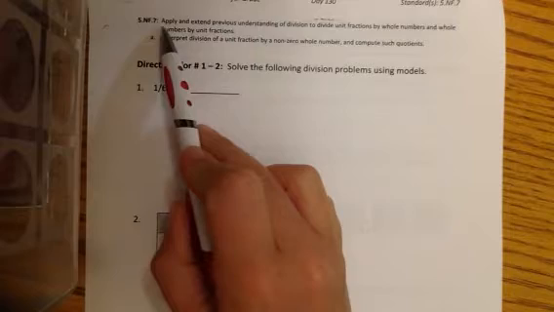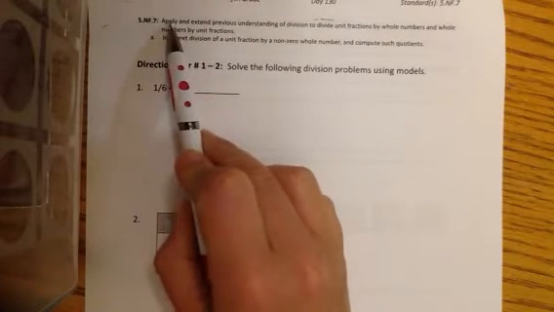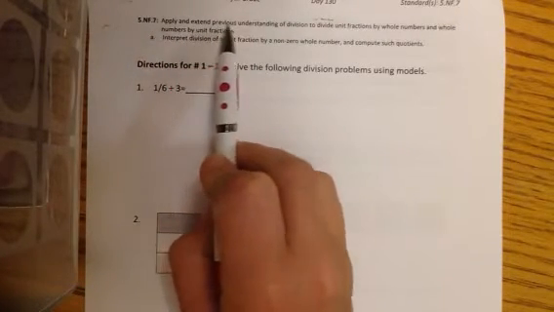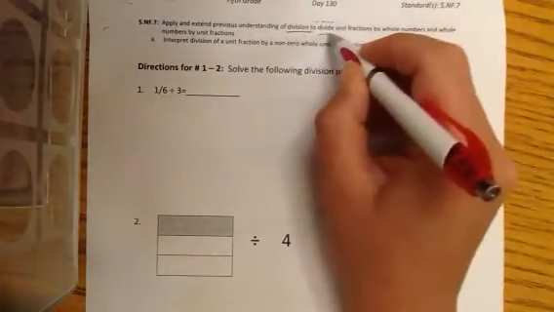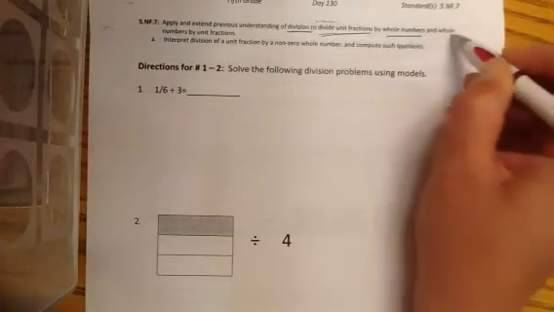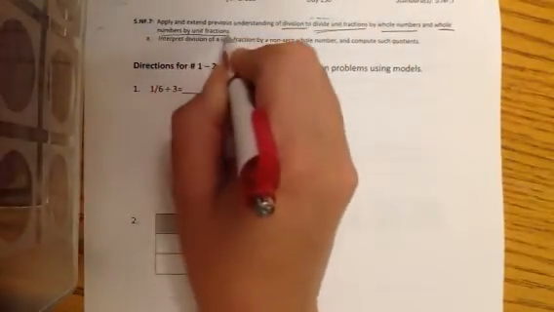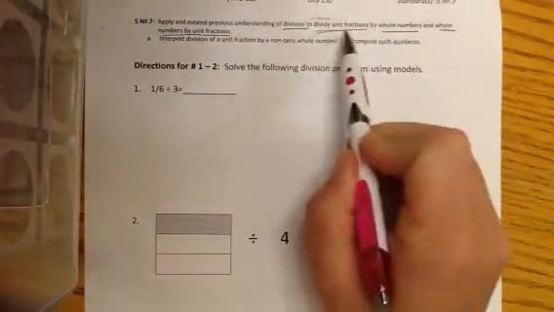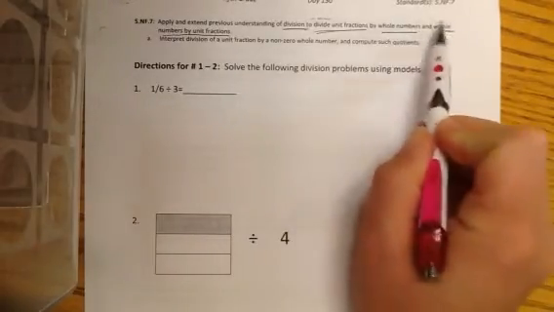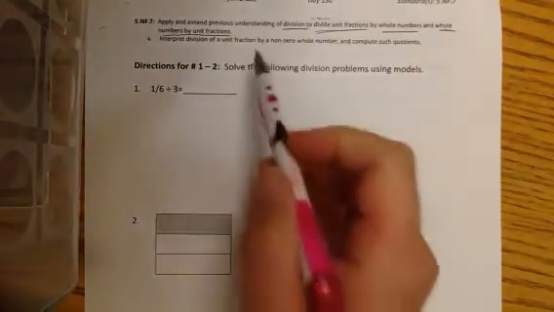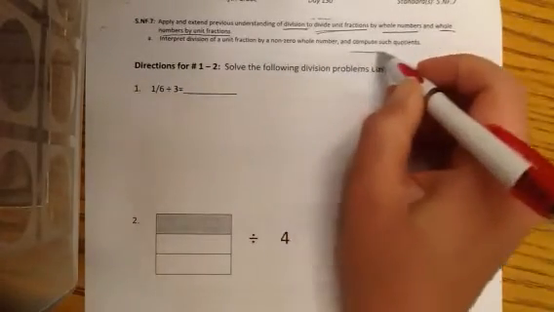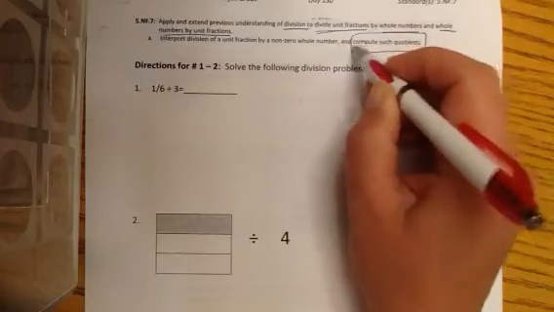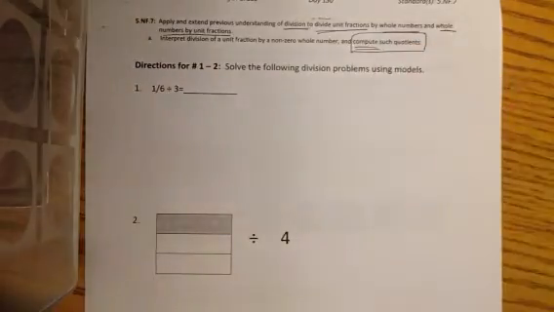So first let's look at what it is they're asking us to do. You have to apply. That means you have to take what you know and do something with it, and extend previous understandings of division. So I'm going to divide a unit fraction by whole numbers and whole numbers by unit fractions. So fraction divided by whole and whole divided by fraction. So we have to interpret division and compute such a quotient. Compute means to work it out.